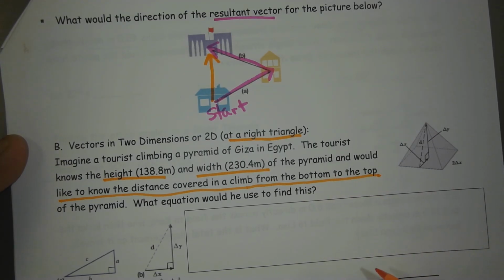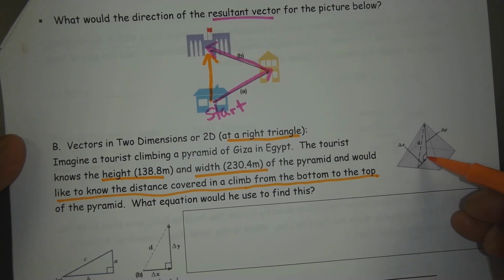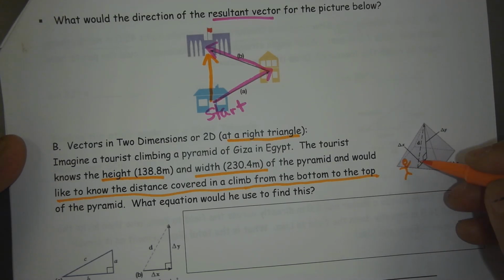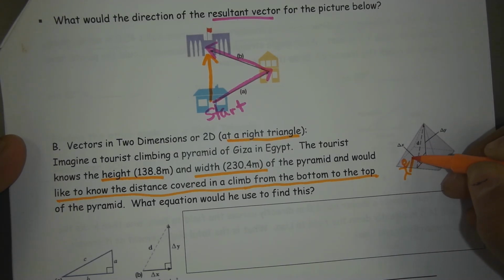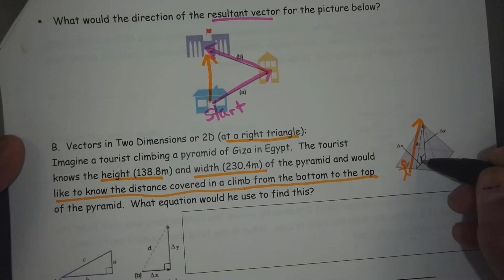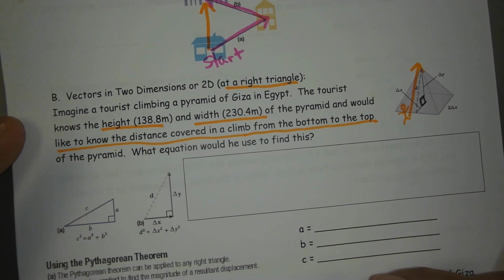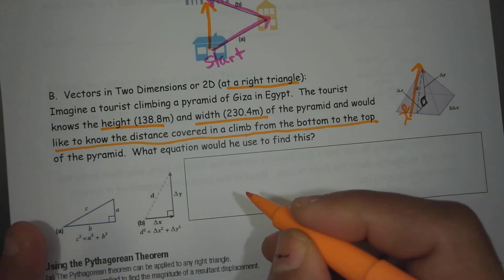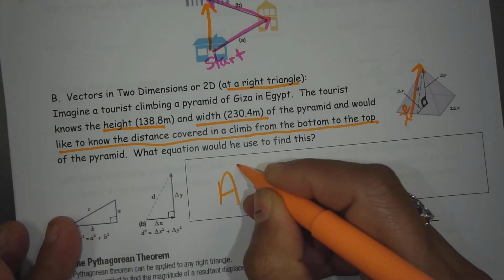Well, what equation would you use if this was you right here, the person, and you wanted to walk from the bottom of the pyramid to the top of the pyramid? You can see that right here, it forms a right triangle. Well, hopefully in your mind, everybody's saying, oh, that's Pythagorean. Thank goodness you know that from your great, amazing math teachers.